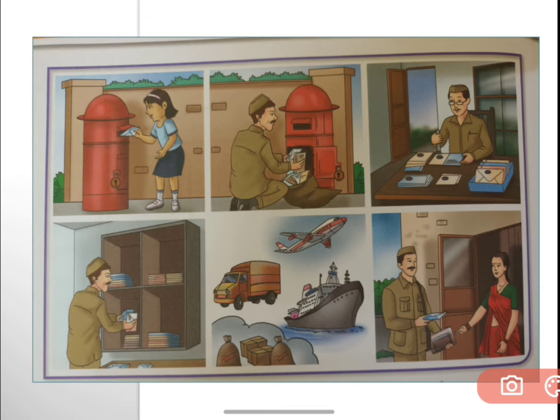For example, if the letters are in the same state but different districts, then they can go by roadways, isn't it? If it is another state, then it can go by train or by land. Trucks and all can also be used. If it is for other countries, then they'll send those letters through aeroplanes or ships. In that way, they'll go to the places where they have to reach.